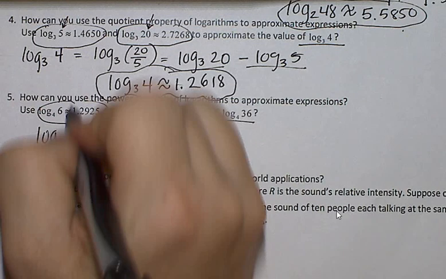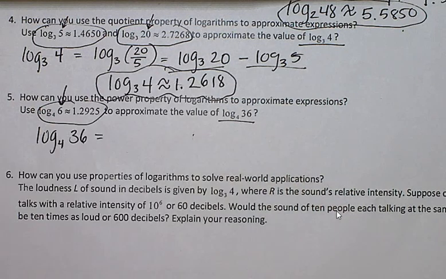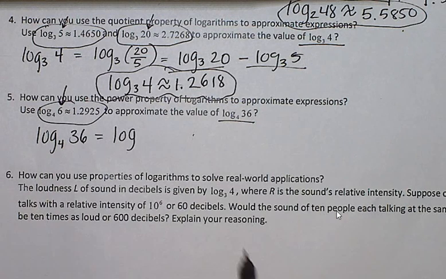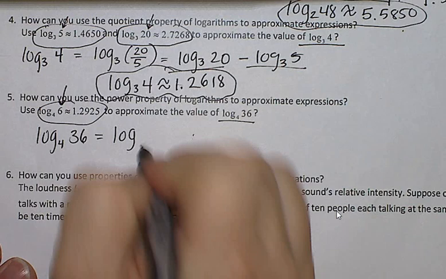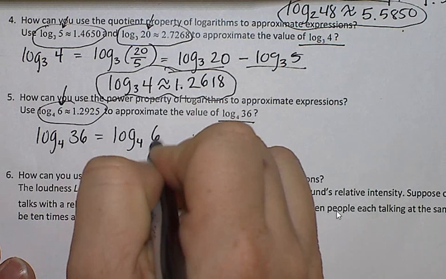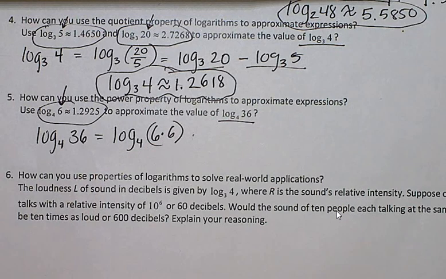So I focus on this number. How can I use 6 to get to 36? There's a couple different ways we can do it. Here's the way I prefer. Actually, I'd like to show you 2 ways. Do you agree I could do 6 times 6? Okay, that's a longer way. I want to show you 2 ways.